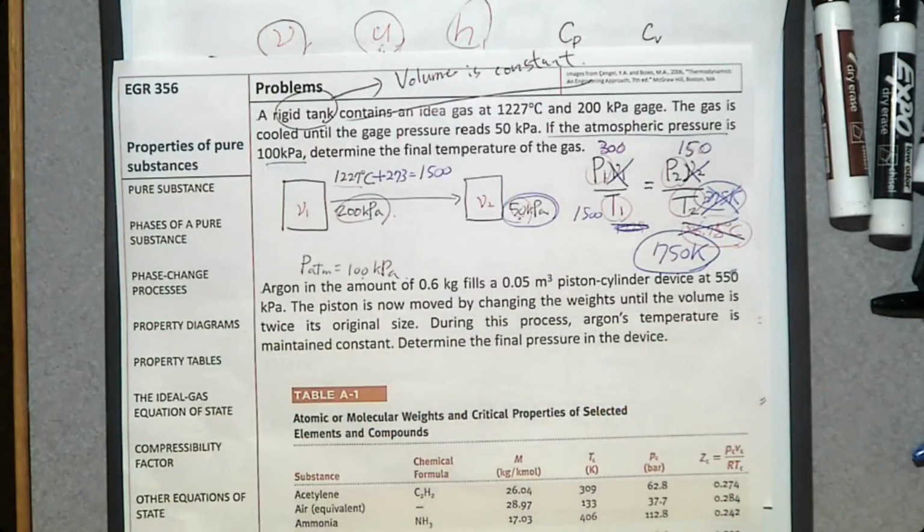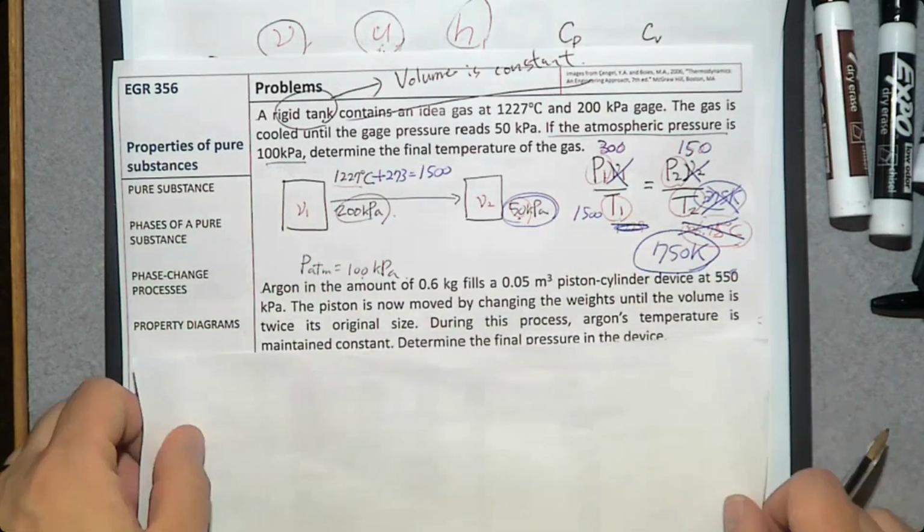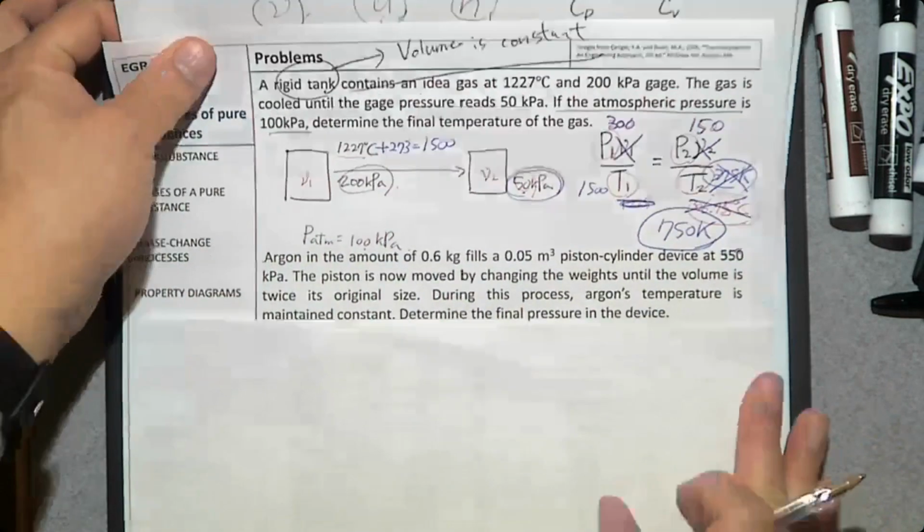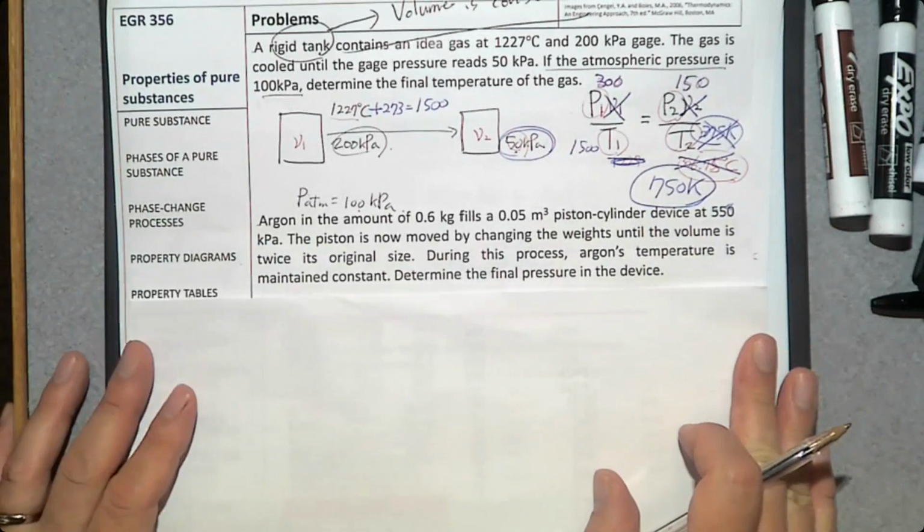So the next problem, we have an amount of 0.6 kilogram filling a 0.05 cubic meter piston cylinder device. There's nothing new. A piston cylinder device means any system whose volume can change.